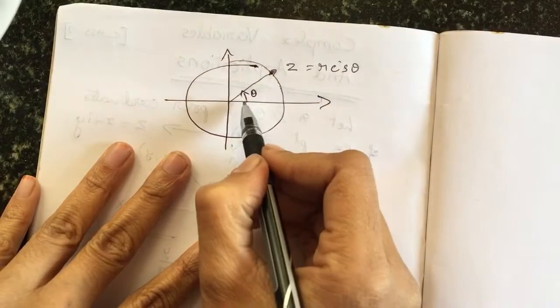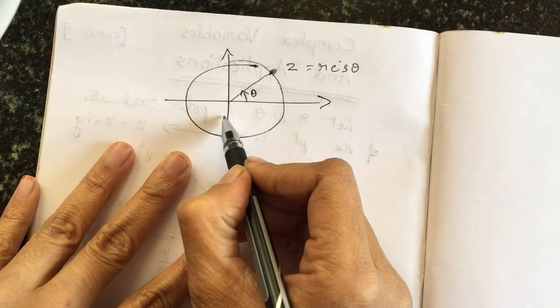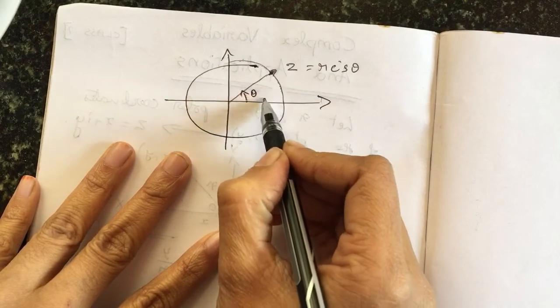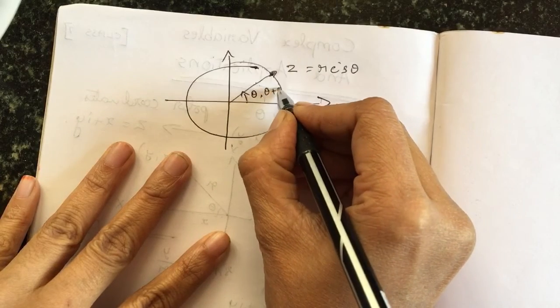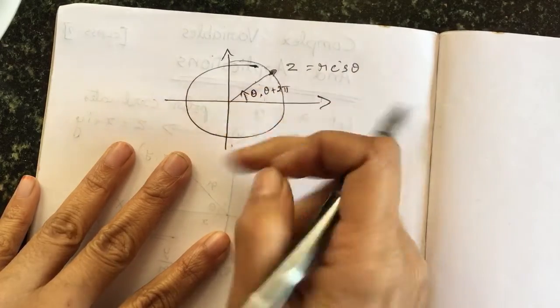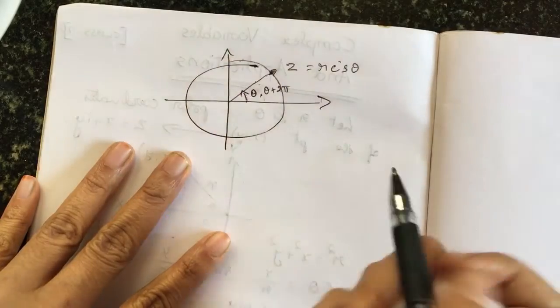Now see, when it takes one full rotation, then one more value will be theta plus 2 pi, theta plus 4 pi, like that.